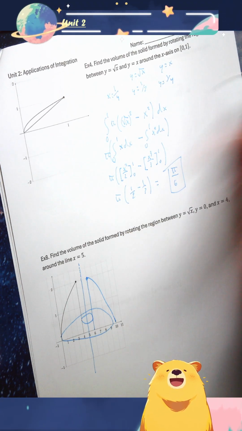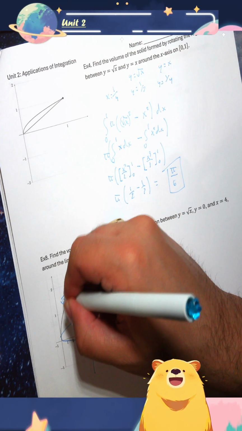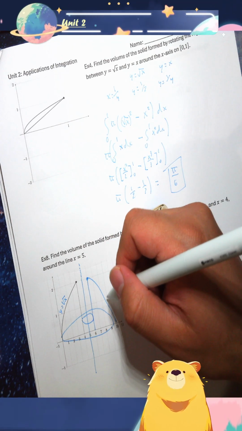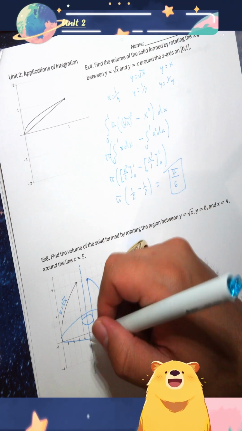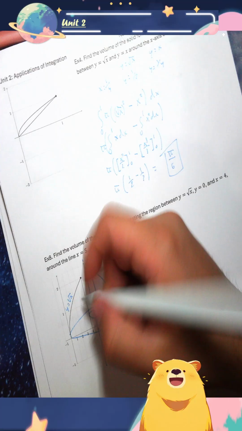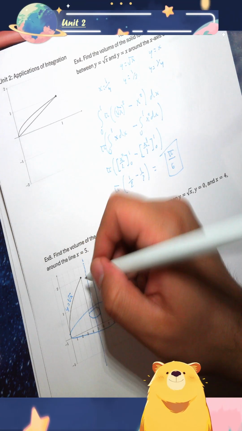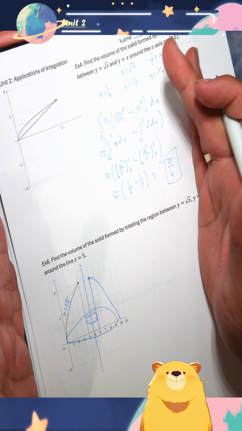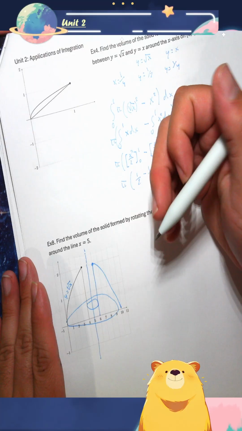This line is going to be the square root of x. Y is equal to square root of x. So this line seems to be that flipped, and this is also our x is equal to 4 line. But the problem is that it's on its side and it's off center.